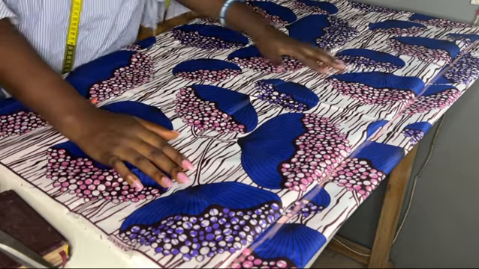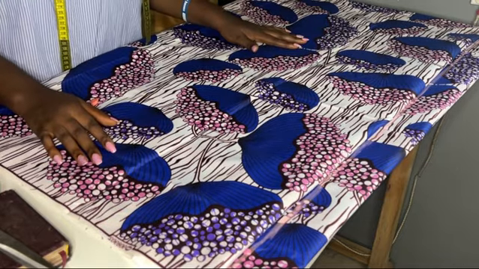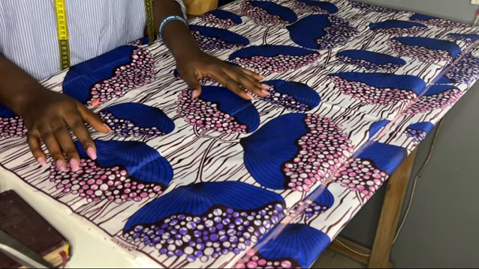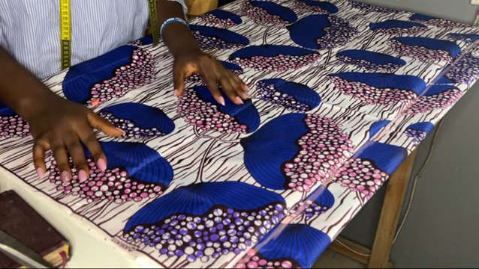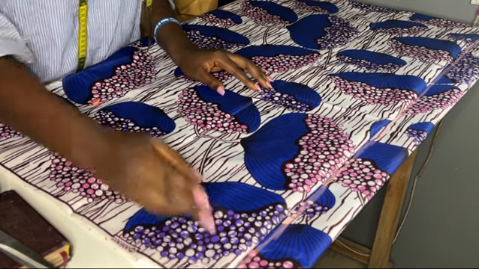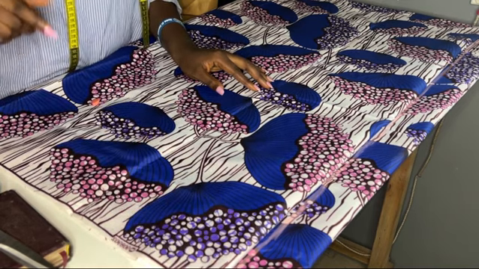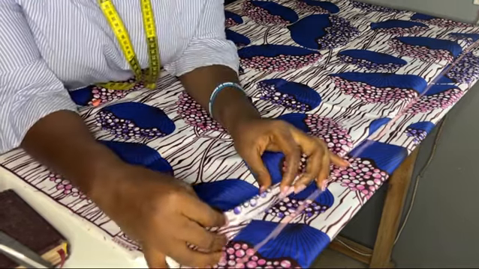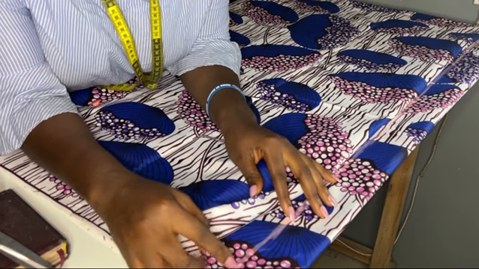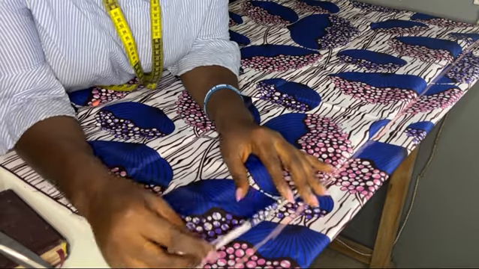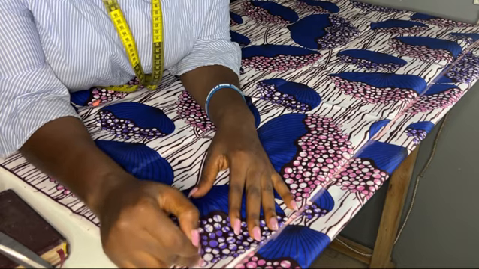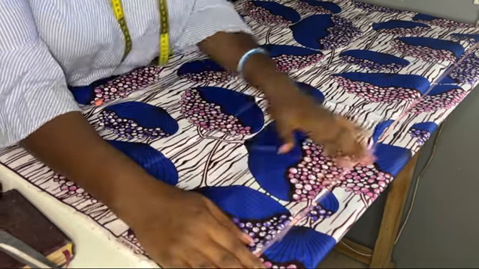So for the down part of the gown, it's an A line. I did the front 60, I did the back 55. It depends on how you want your A line to be full. Why I did the front 60 and the back 55 is because I have to do the placket for the button. So I took 5 inch, which is 2.5 on both sides, to do the placket, and the back doesn't have anything, so the back is 55 while the front is 60.